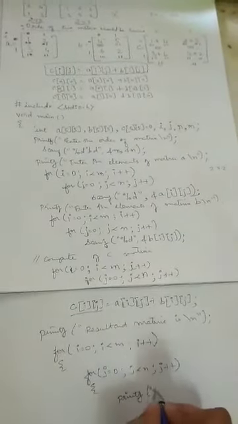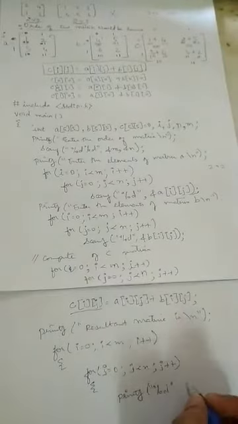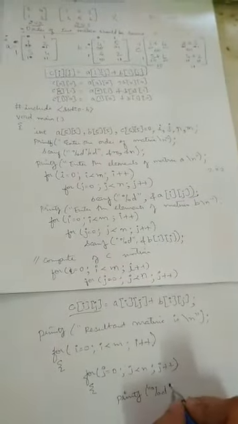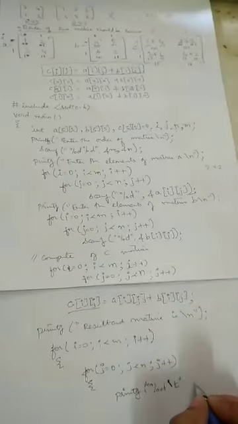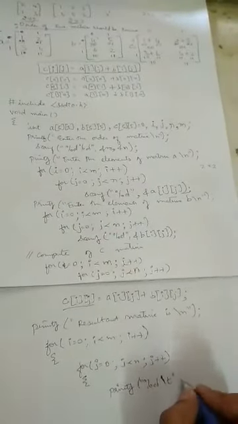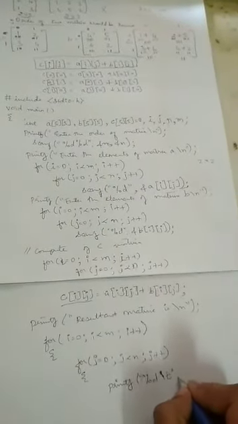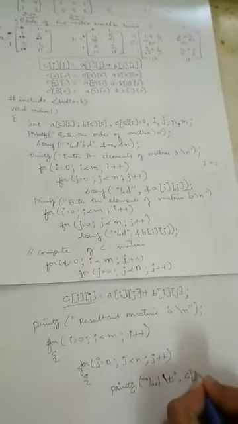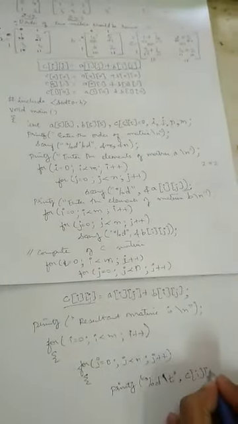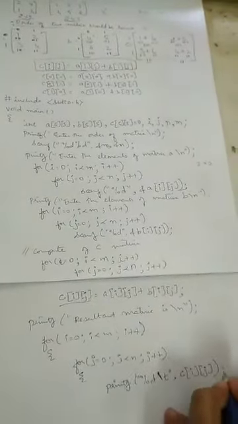How do I print? Just %d I can give. Okay, and let me give a tab space because I want to represent it in the form of a matrix, right? So where is the result? It is in C of ij. I have to get my elements from C of ij. Okay, now I have to close this.